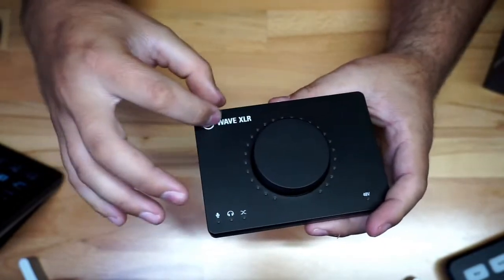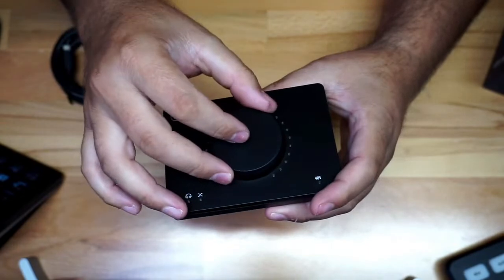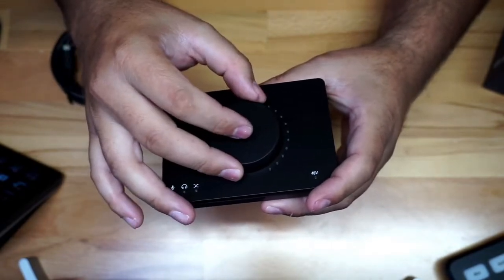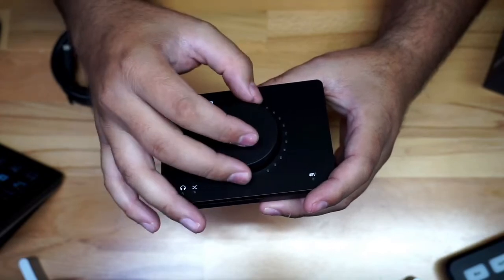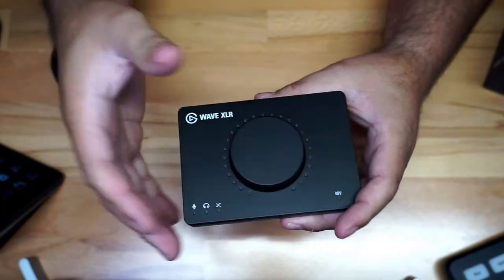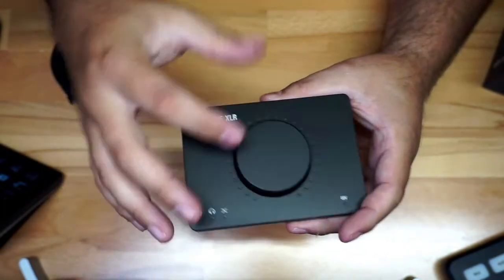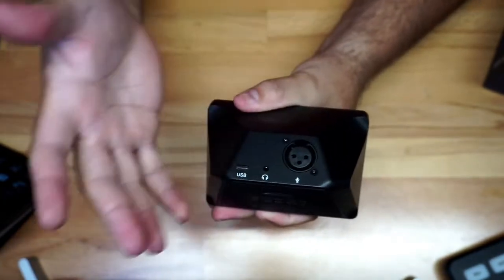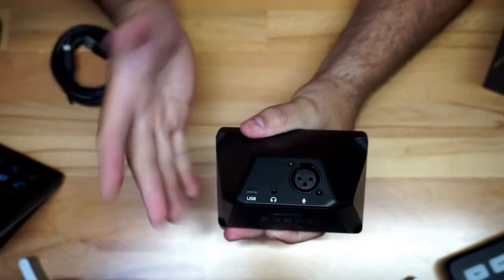You're going to have some branding here, Wave XLR, and you're going to have this nut that feels pretty good. There's a little wobble there, but it feels pretty decent. If you press on it, you can kind of feel it, and then you will go through different settings as well. Obviously, you have the lights right here, which look really nice. Back here on the side, you're going to have your XLR. Obviously, it's only one XLR, which is kind of what I'm running.